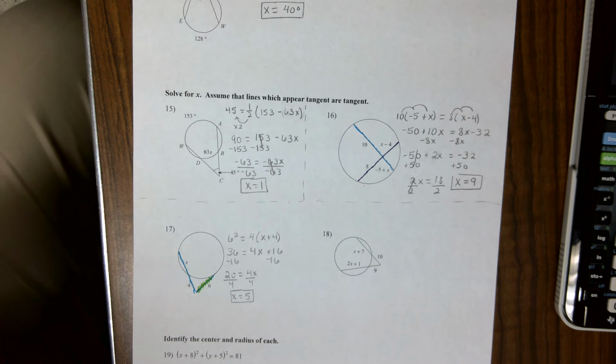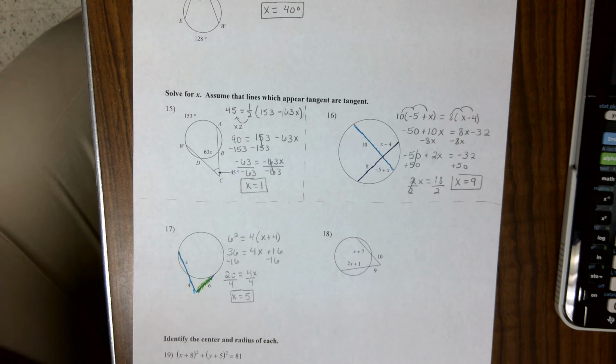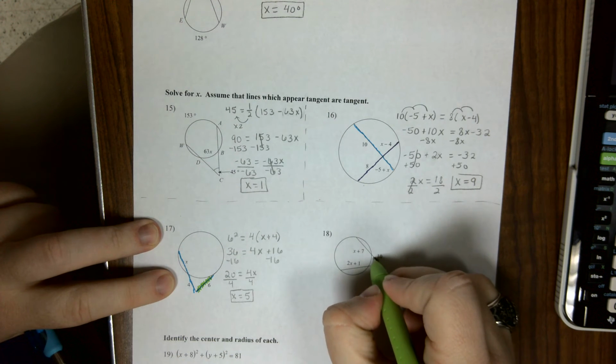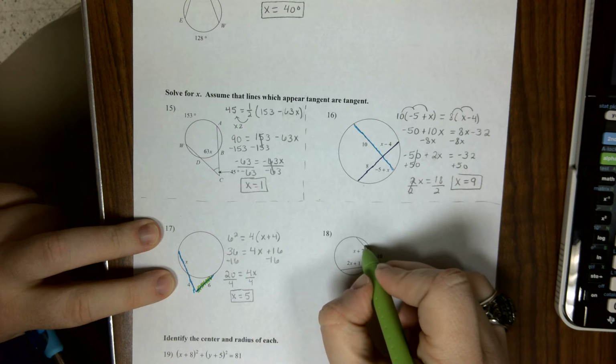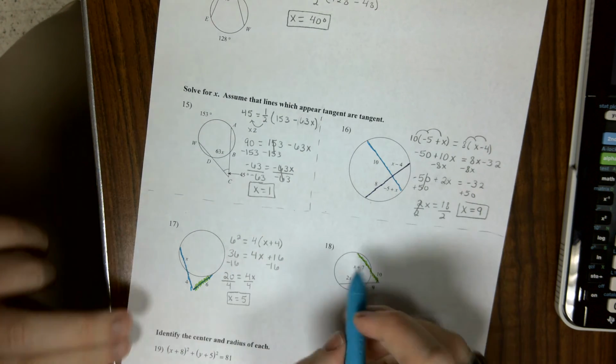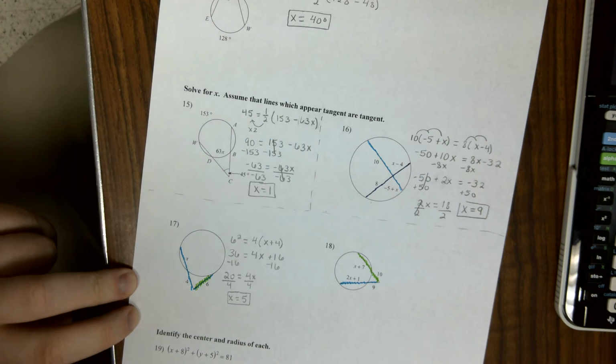and we get x equals 5. Now this one has two of these longer ones. So we've got outside, inside green, and then outside, inside blue.